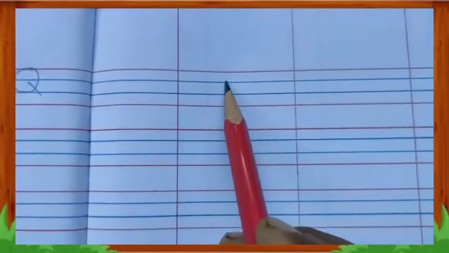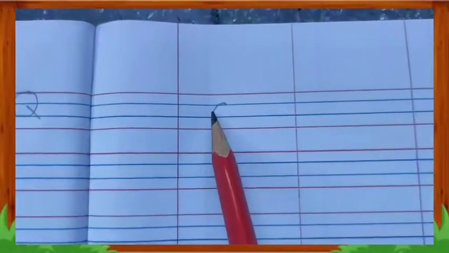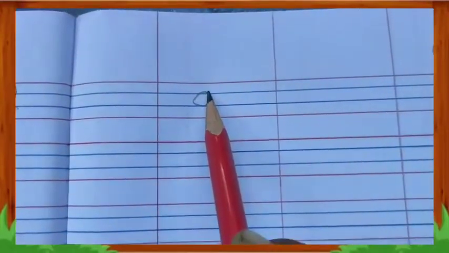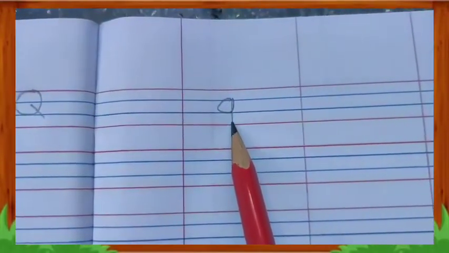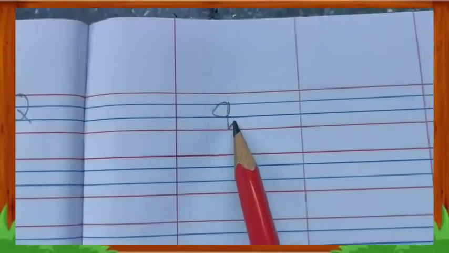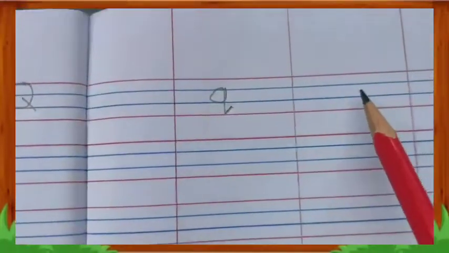Start from the second line. Round and stop. Line on this side. Small slanting line. Small letter Q.